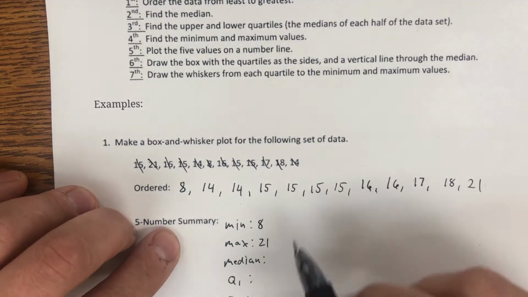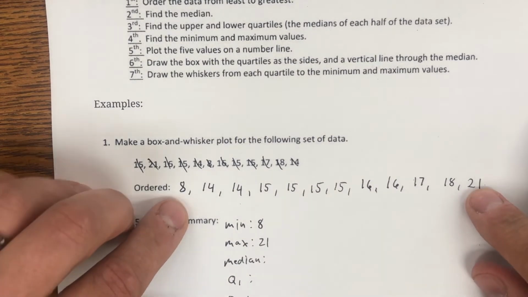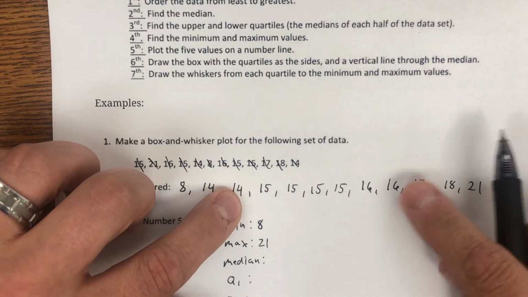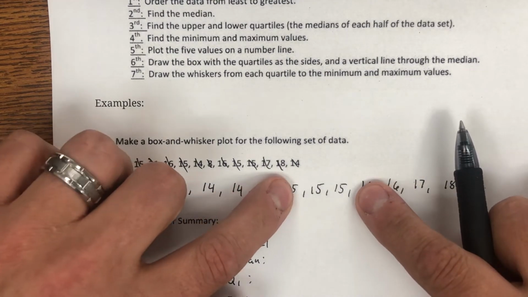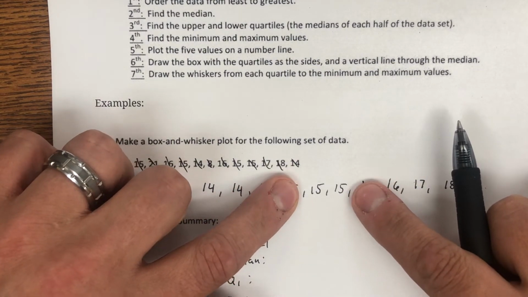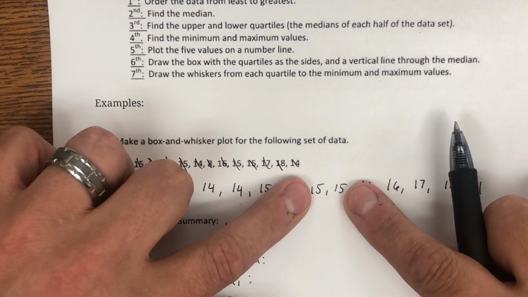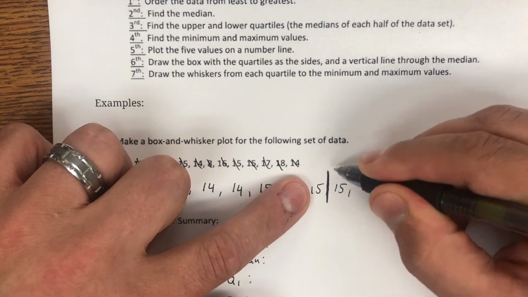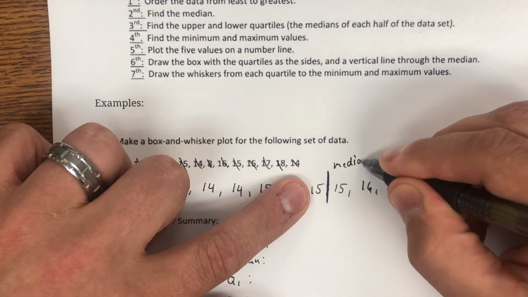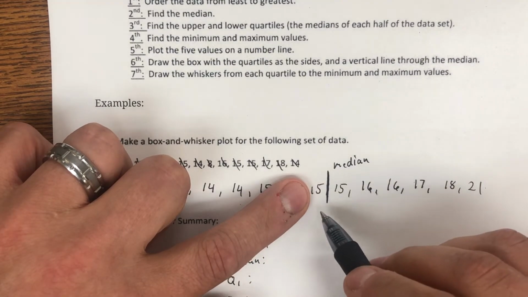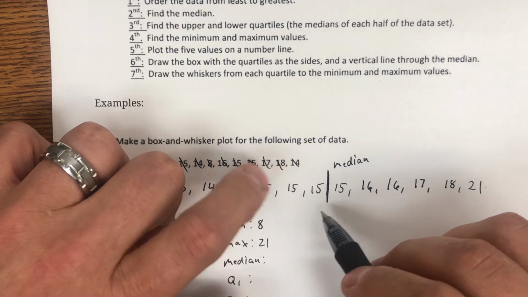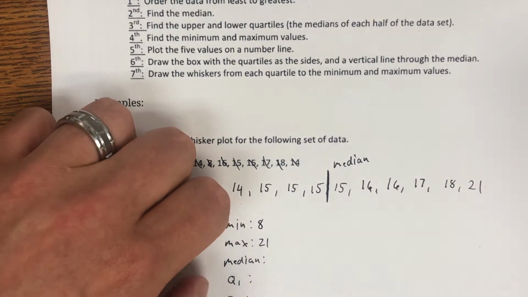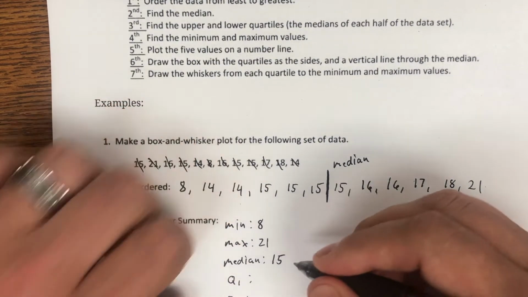First step. Median, one in the middle. Let's see, 1, 2, 3, 4, 5. There's 2 middle numbers. So it's halfway between the 15 and the 15. Our median will be right in here. And now since those are the same, for me to find the average of a 15 and a 15, I would just take 15 plus 15, which is 30, divided by 2, that's 15. So the median is 15.